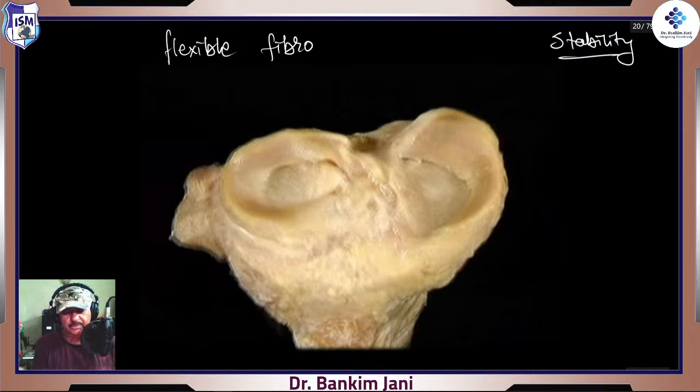Now over here, it is necessary to give stability. So that's why we are trying to create more depth. Now these are all flexible fibrocartilage, right?